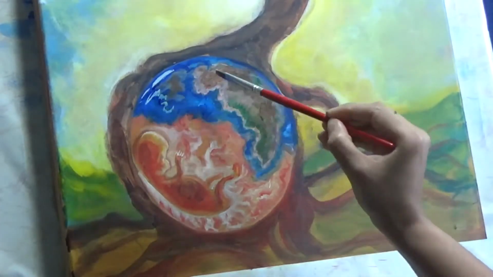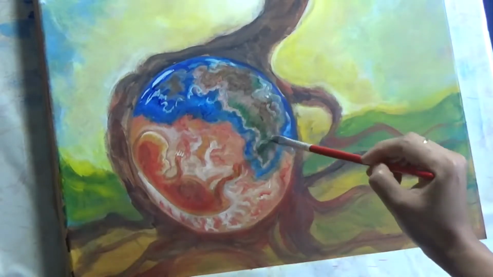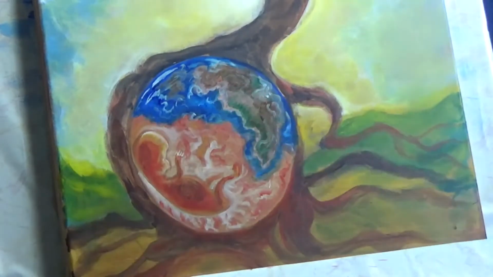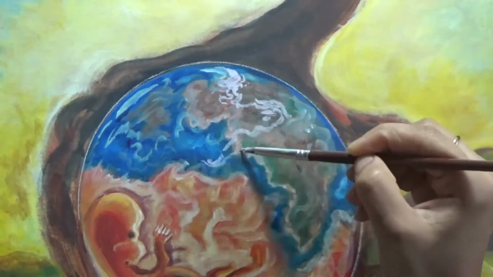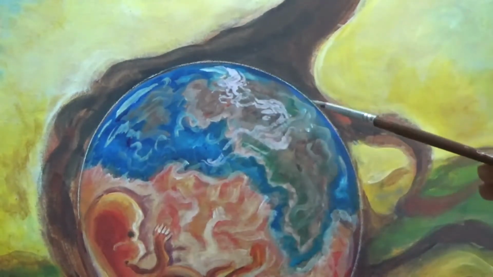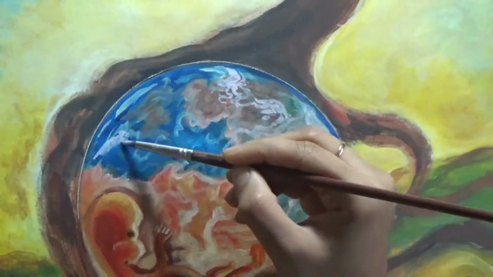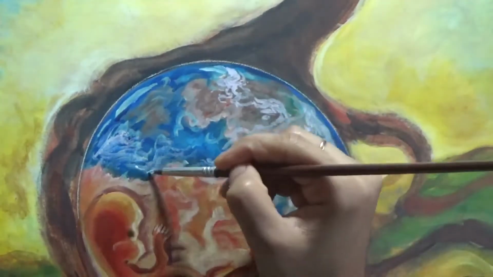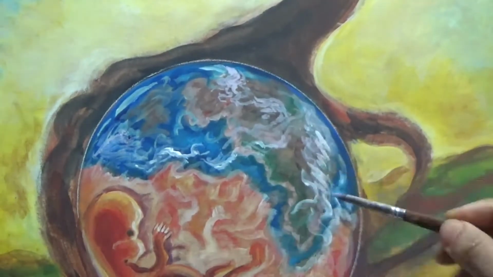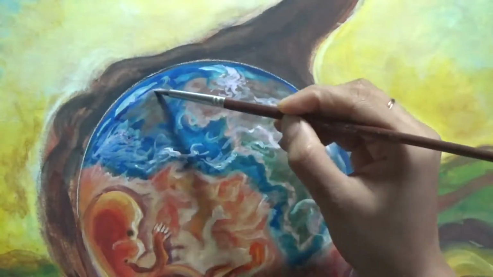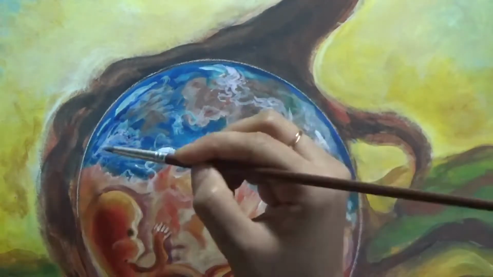Once I had the background blocked in, then I moved on to the tree and the earth and just blocked in all of the colors. Once I have blocked in all of the colors and all of the subject matter, now I can start working on adding the details and refining each and every area. And in the refining process, once again, I go back to the background first.